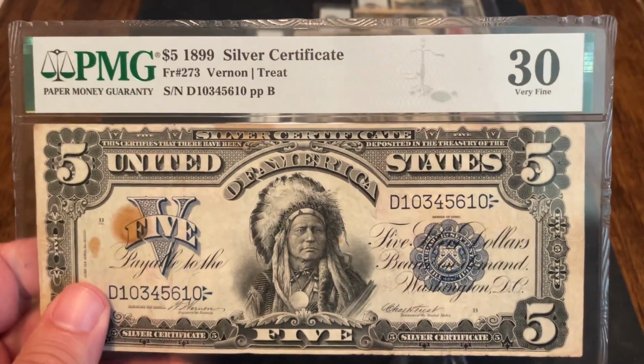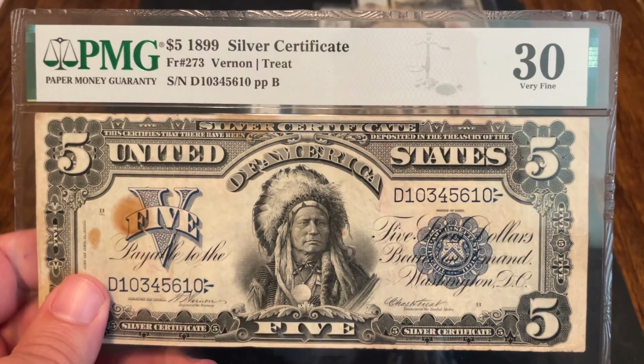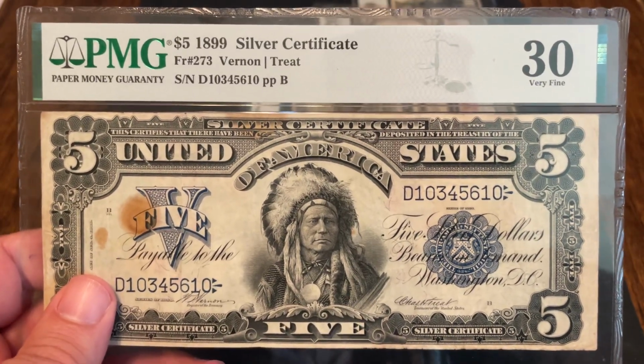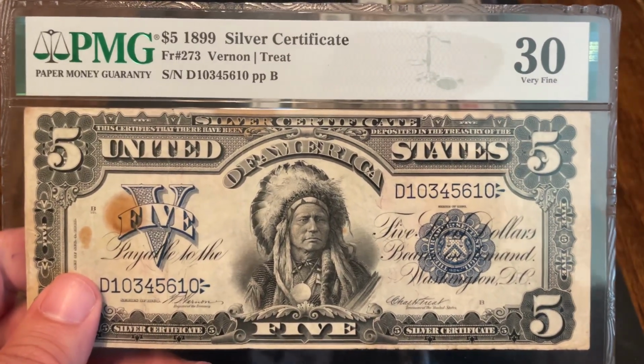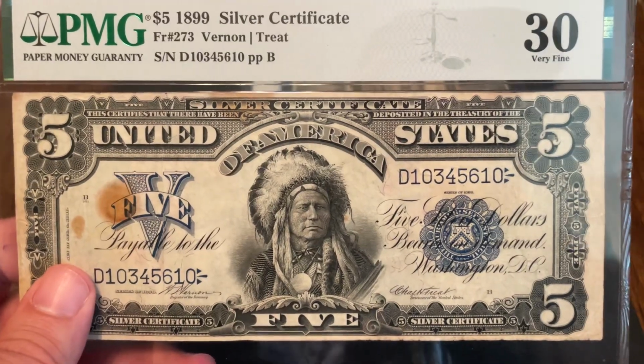Number 7 is my $5 Chief Note, 1899 silver certificate. The Chief Note, this one is in nice condition. It does have the stain there. The rest of the note is beautiful.